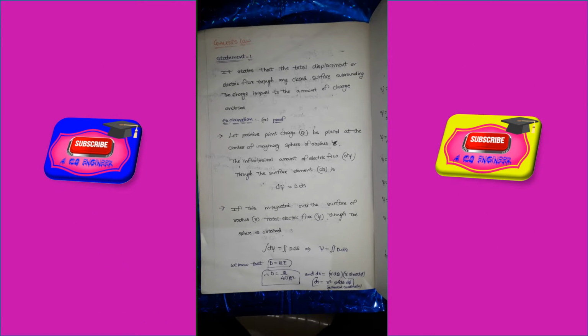Today we discuss Gauss's law. Here in Gauss's law there are three statements. Now we discuss the first statement.